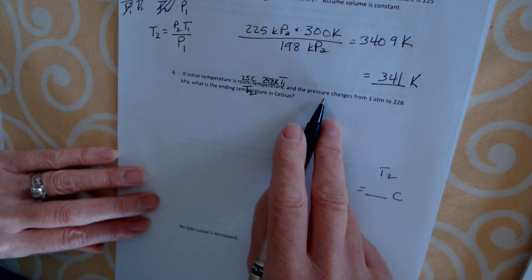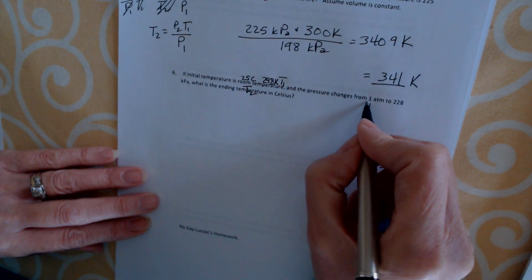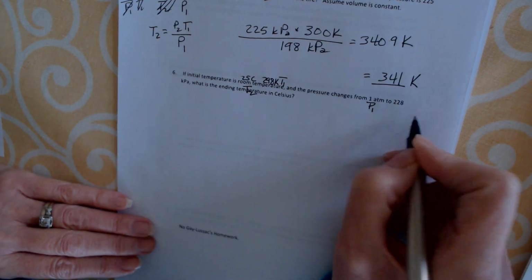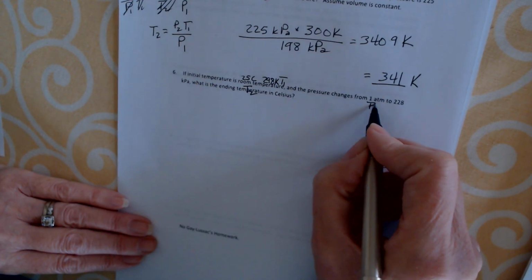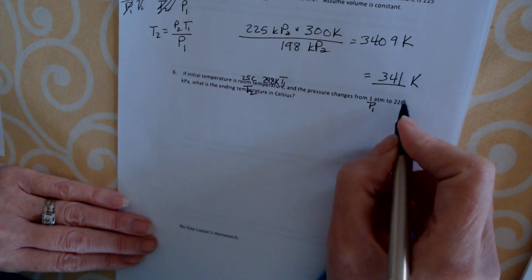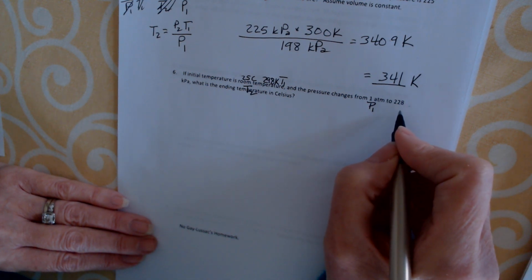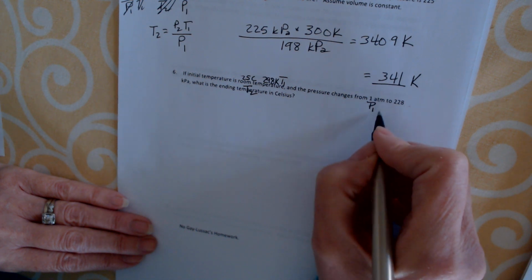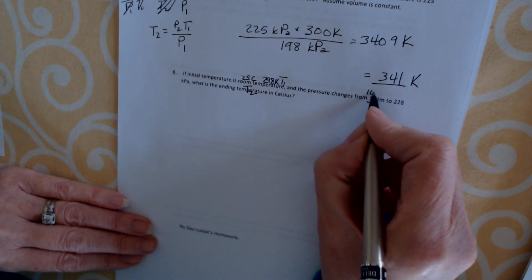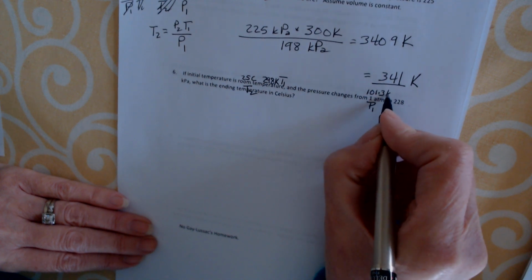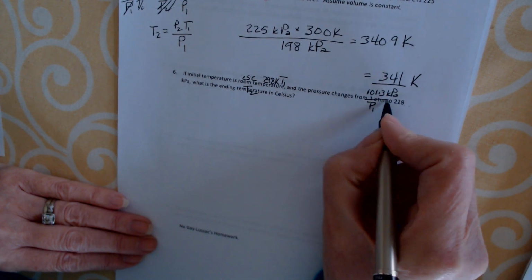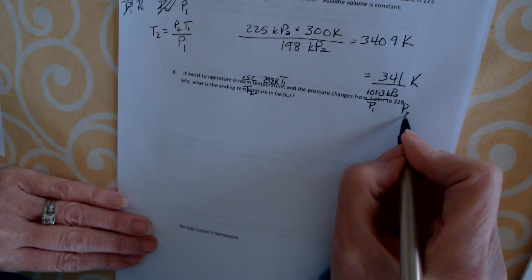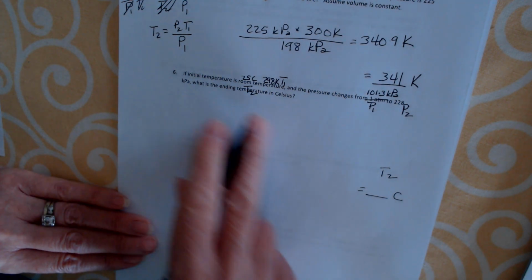Pressure changes from 1 atmosphere, so there's my P1, to 228 kPa. Oh my gosh, look what they're doing here, atmospheres and kPas. So I know that 1 atmosphere is 101.3 kPa. I'm going to cross that out to 228 kPa. So that is P2. What is the ending temperature in Celsius?